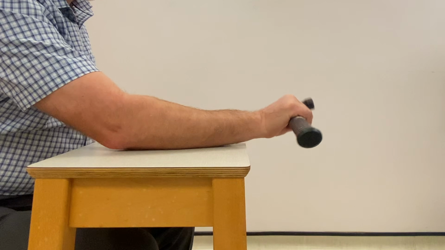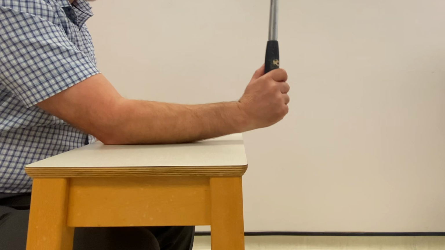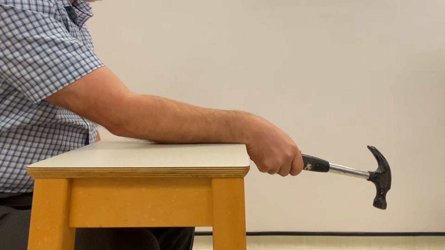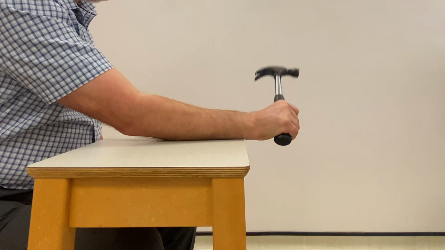If you can do these simple exercises without pain, then you can start to do the same exercises but with some resistance in order to try and increase strength. The easiest way of doing this is by using a hammer. You can grab hold of it while doing the flexion and extension movements like this, the ulnar and radial deviation movements like this, and the pronation and supination movements like this.